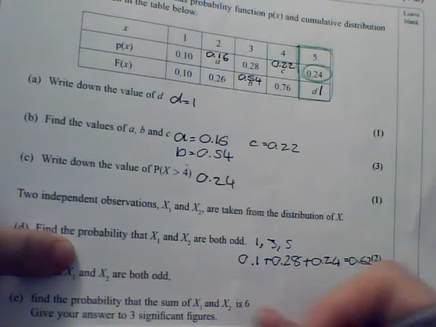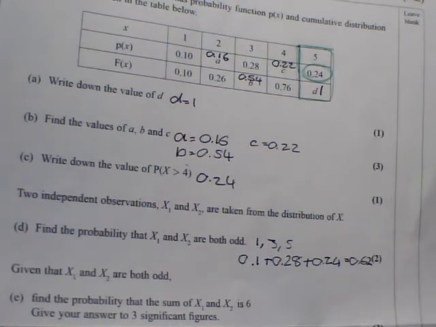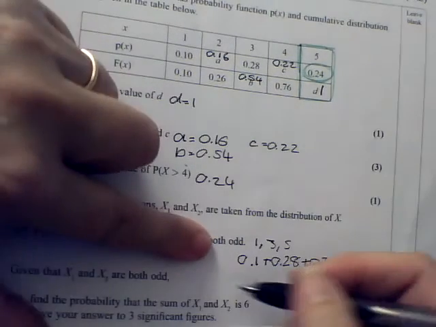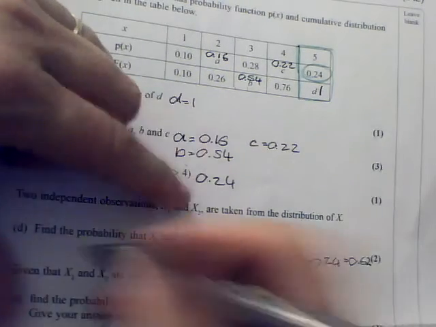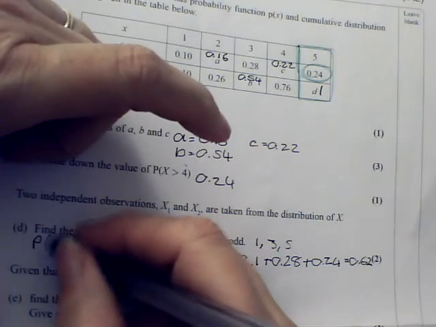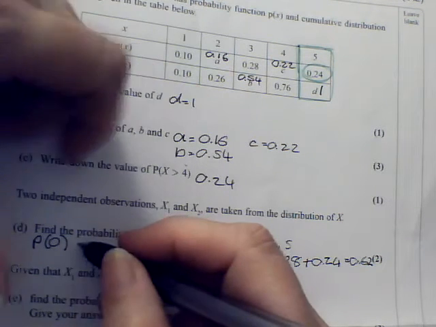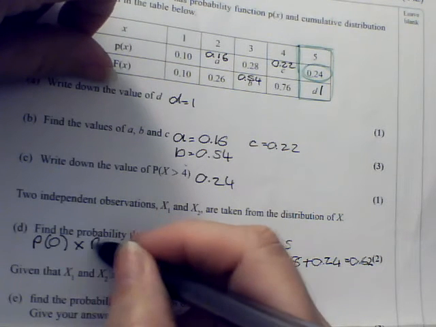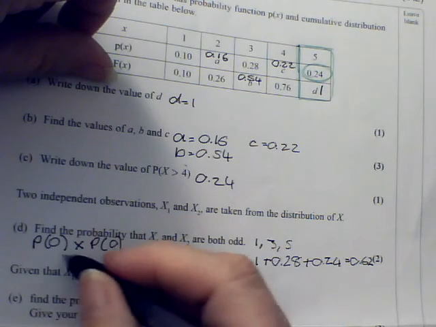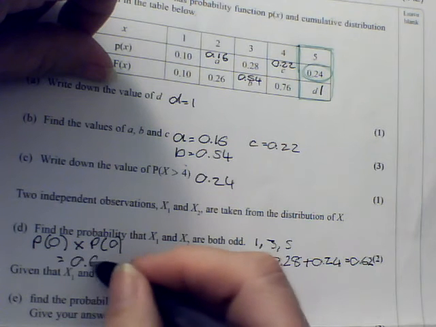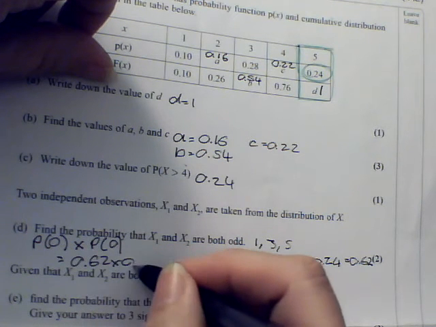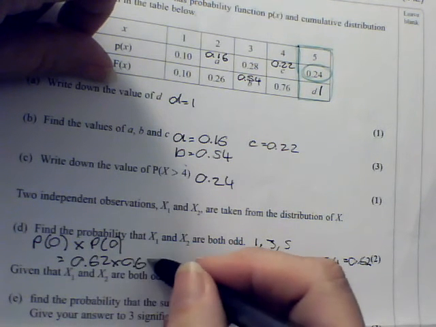And so the probability that both of them are odd, we're just going to need to do the probability of odd, multiplied by the probability of the other one being odd, which is 0.62 times 0.62.